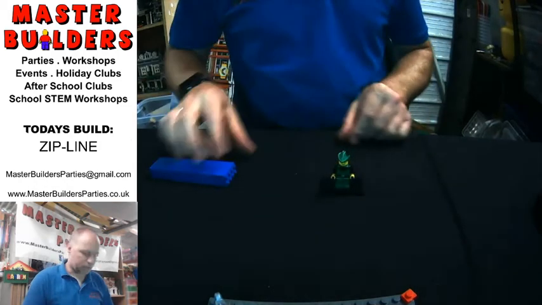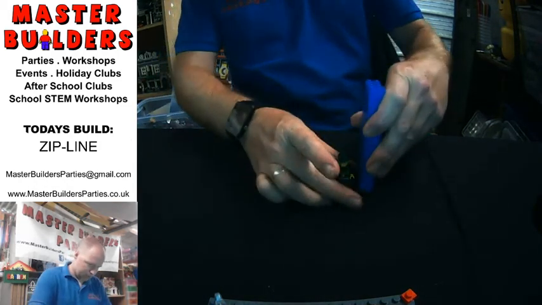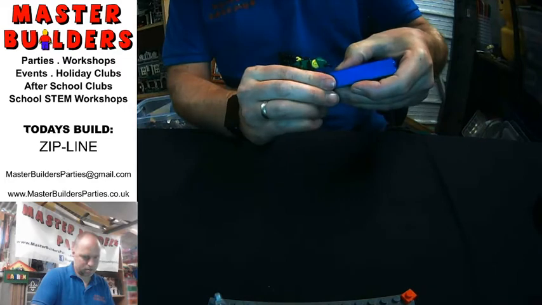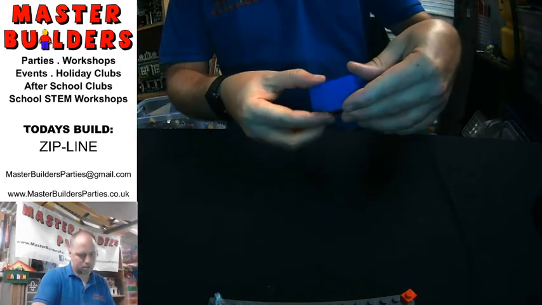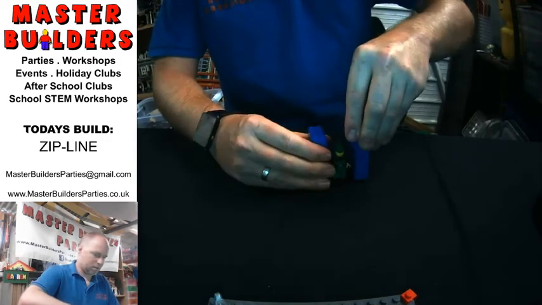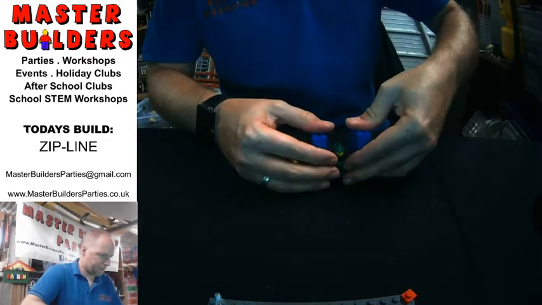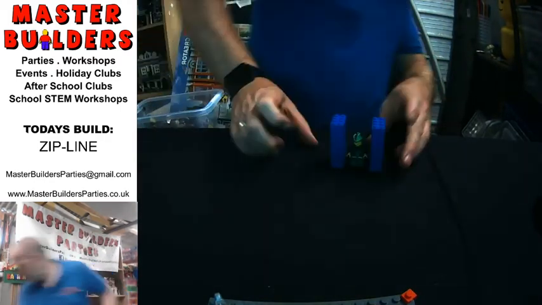So I've got Robin Hood sat on there, and then how tall does it need to be? That big. I might make it one bigger. There we go. And then I need a top.